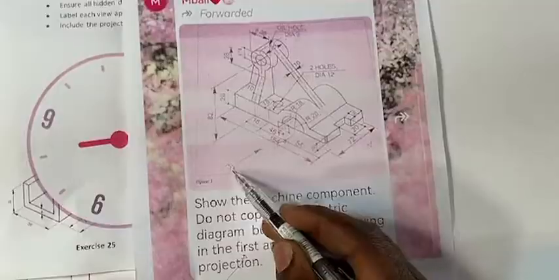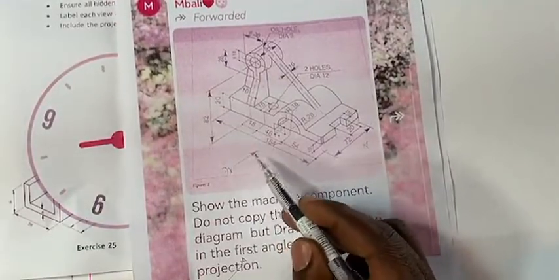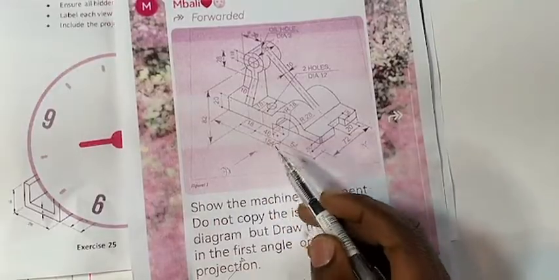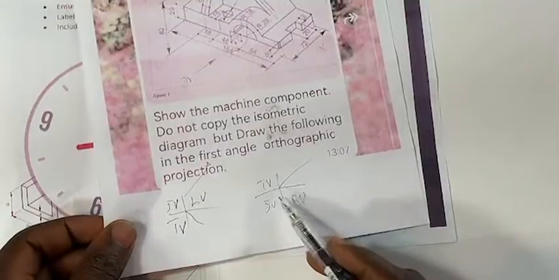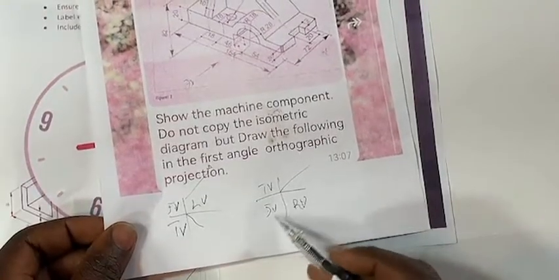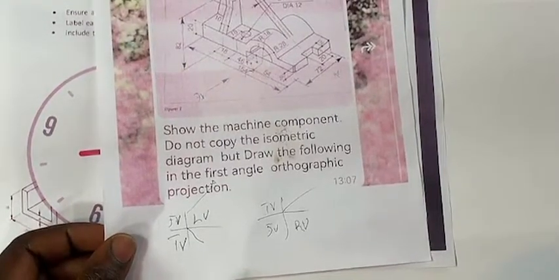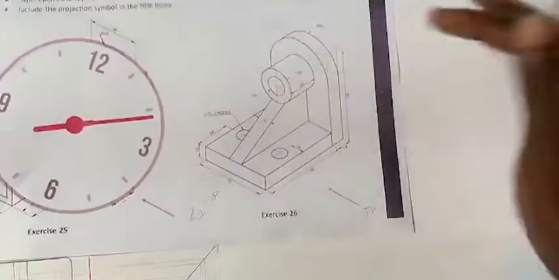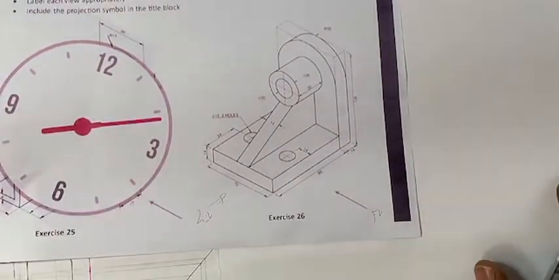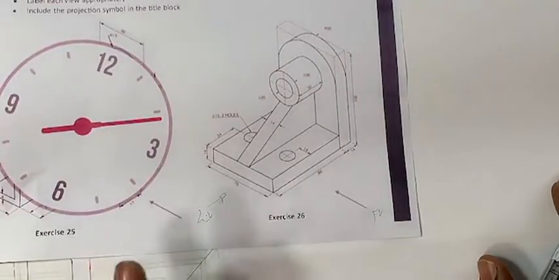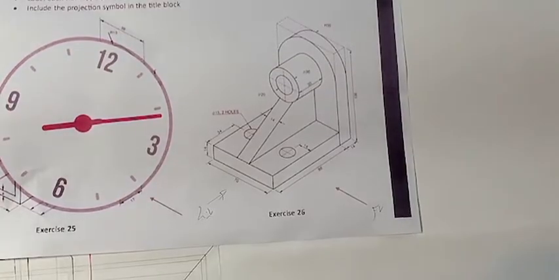Let's come back to this one. The front view is actually on this side. Your front view is on your left hand side. So this was supposed to be addressed following the third angle orthographic projection, whereby you have to draw the right view, not the left. But if the front view is situated like this, this machine component is given in first angle orthographic projection. All together, it's given in first angle orthographic projection.